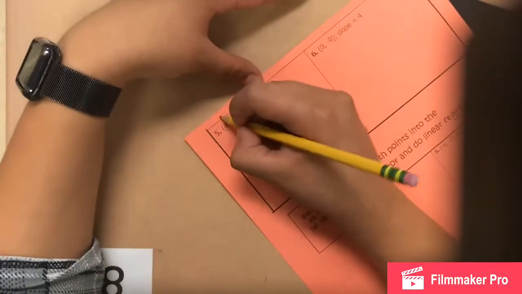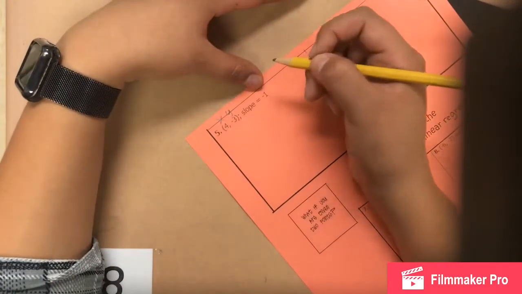Let's do a couple more. So number 5, 4 is x and -3 is y.